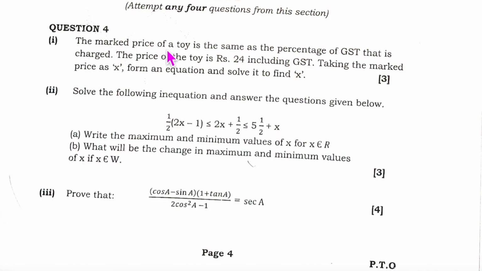First part, mark price of a toy is the same as the percentage GST that is charged. The price of the toy is 24 including GST. Taking the mark price as X, form the equation. Now, what are they telling us? Question number 4 and the first part.